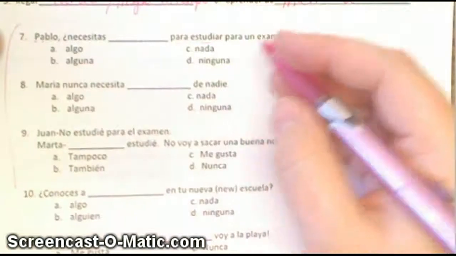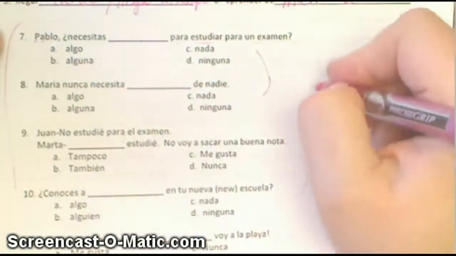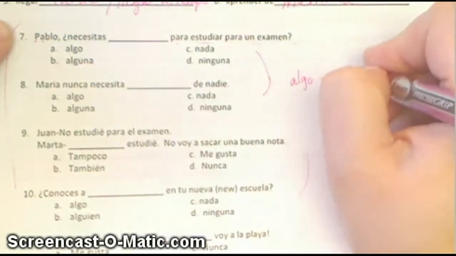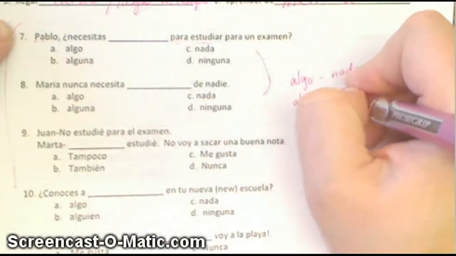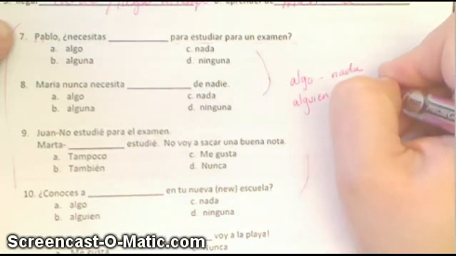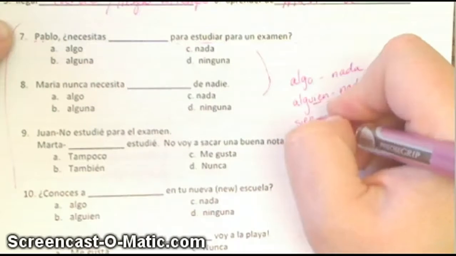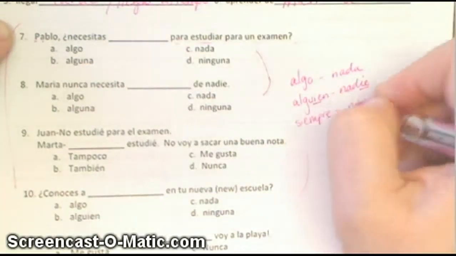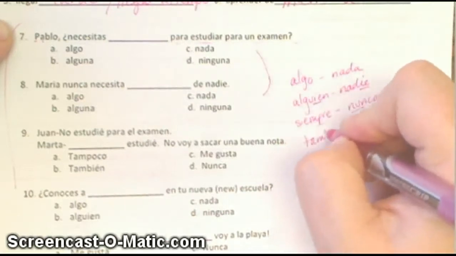All right, so we're going to do some multiple choice. These are clearly negative and affirmative. So let's write those out here. I've got algo, opposite is nada, got alguien, opposite is nadie. There's those IEs. Siempre, opposite is nunca. Always faithful, none of the time. And then I've got también and tampoco.